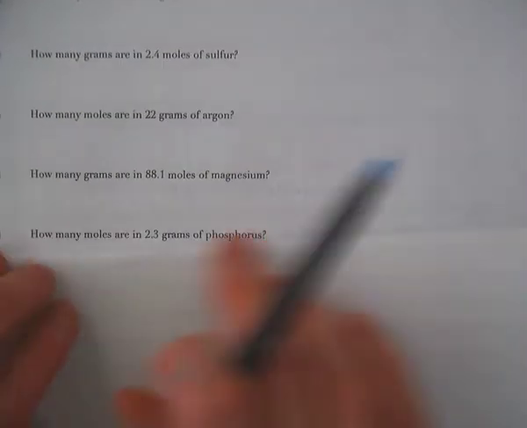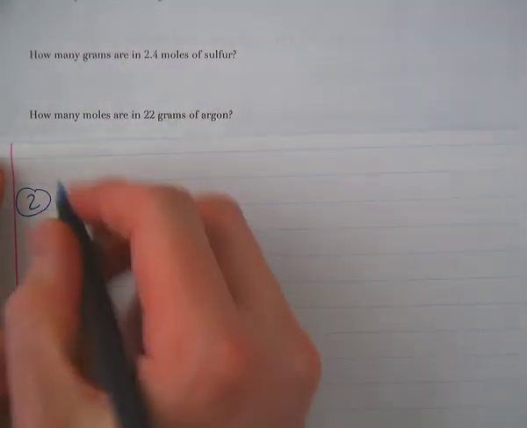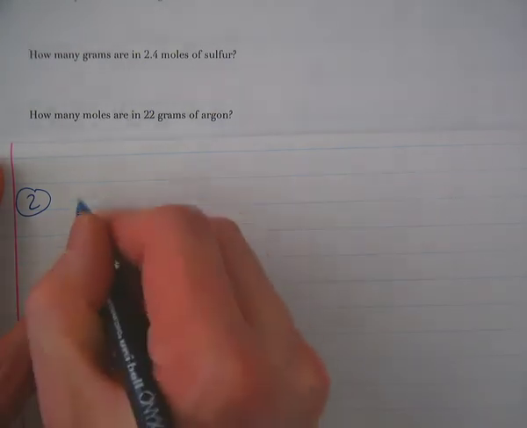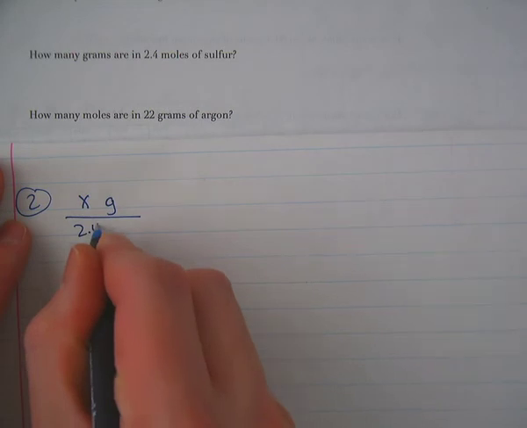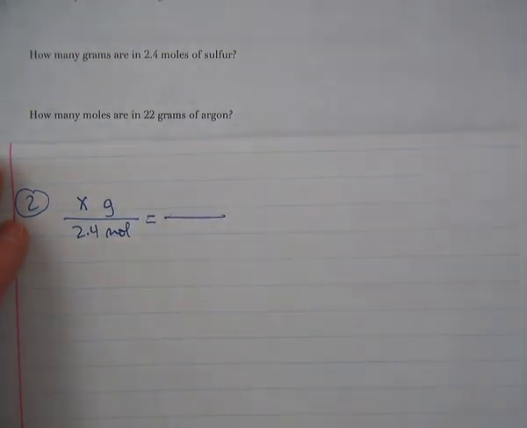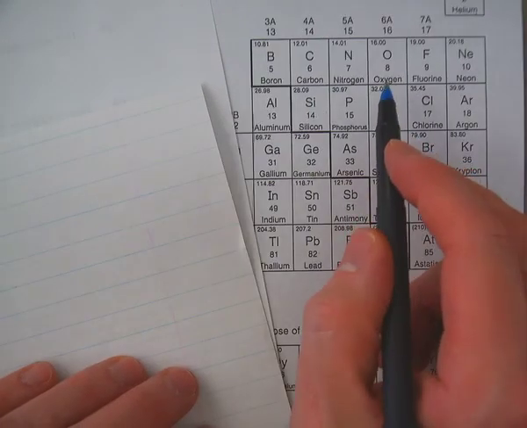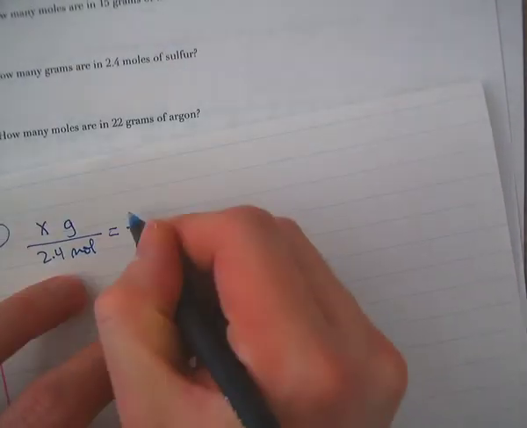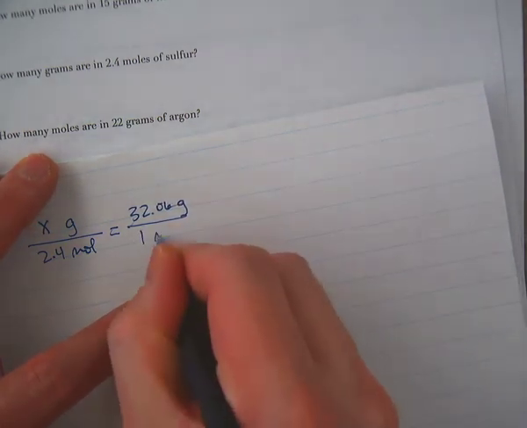So I'm going to set this up just like I set up the first one. This is number 2. And they tell me that they want to know how many grams are in 2.4 moles of sulfur. So I'm going to say there are X grams, because that's my unknown, in 2.4 moles. And then just like before, I'm going to look up how many grams are in 1 mole. So sulfur, when I find its mass on the periodic table, it says 32.06. So that means there are 32.06 grams in 1 mole.